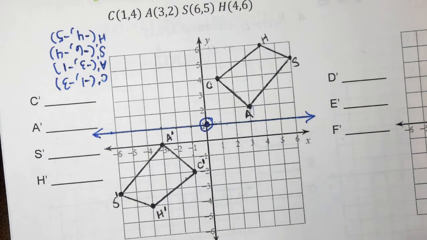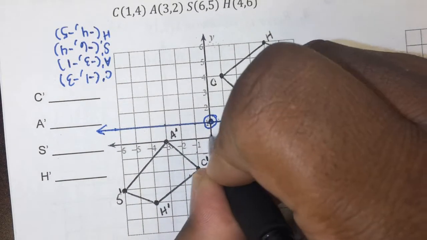So it's my image after the rotation. The final and most important thing is getting my correct coordinates. My actual coordinates.